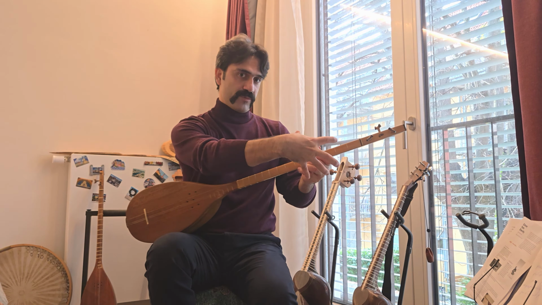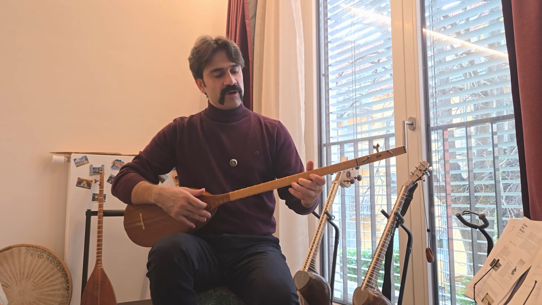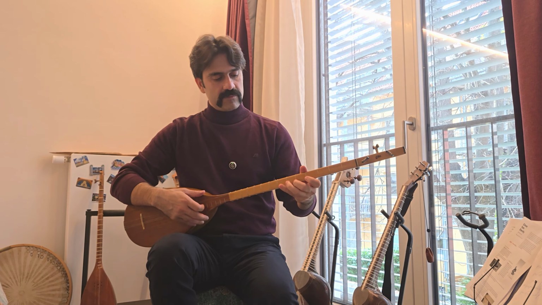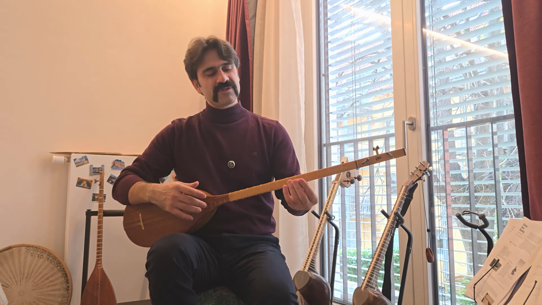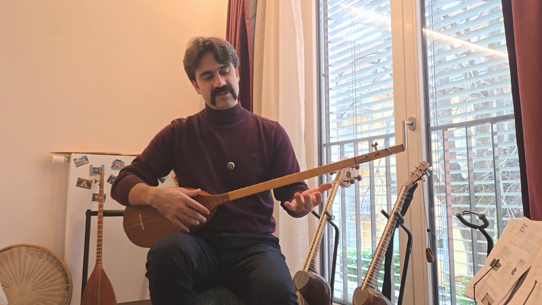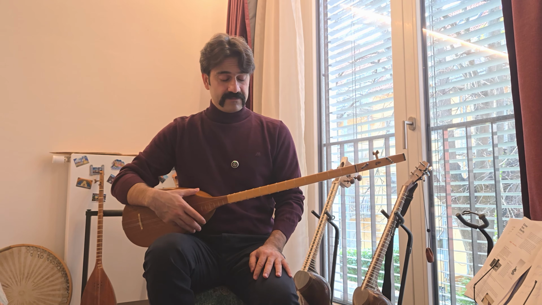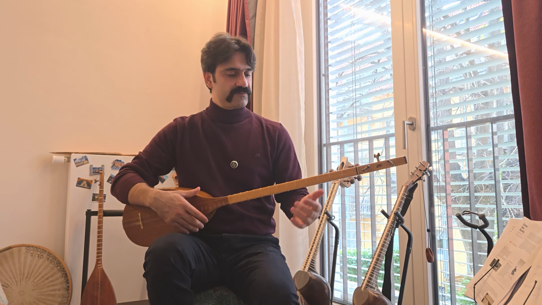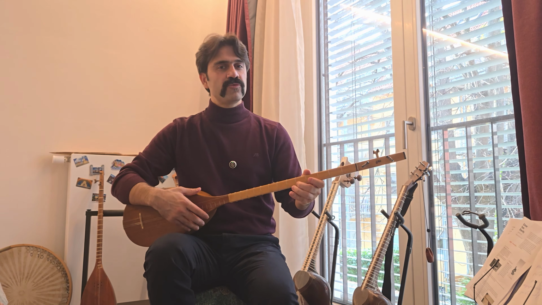I will zoom in here so that you can see it. We basically put our finger, it doesn't matter which finger, 1, 2, 3, or 4, but mainly we use the first 3 fingers. It's really rare to use Aksan on the 4th finger. It's a bit difficult too. So what is Aksan? Emphasis on a note. And how do we do it?